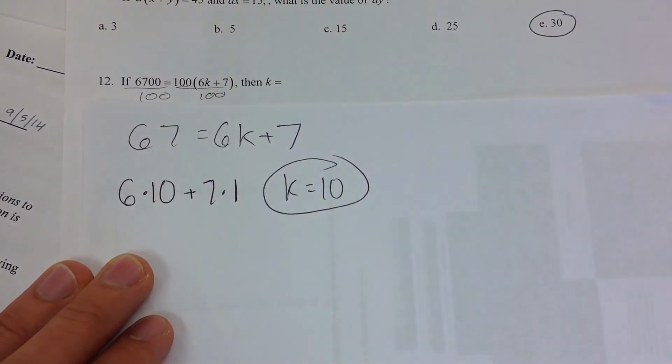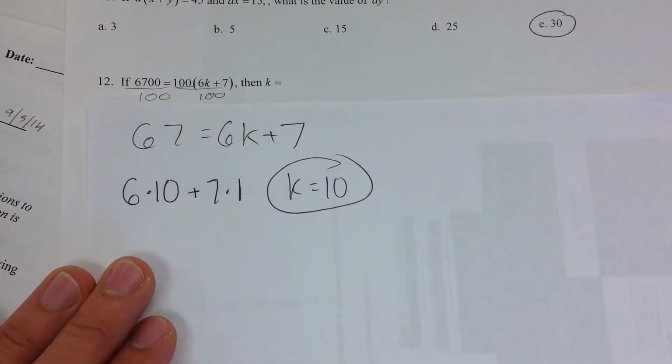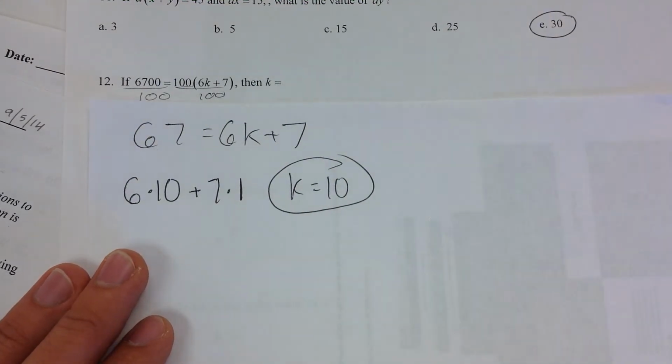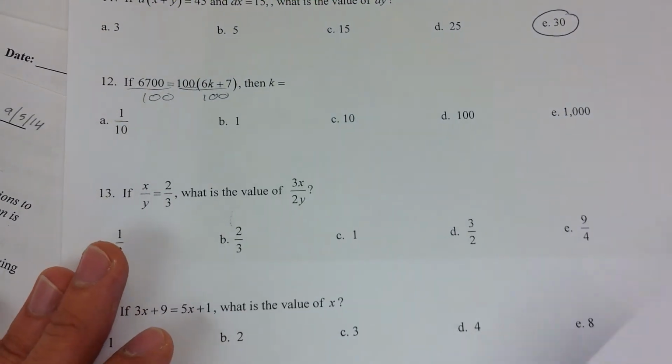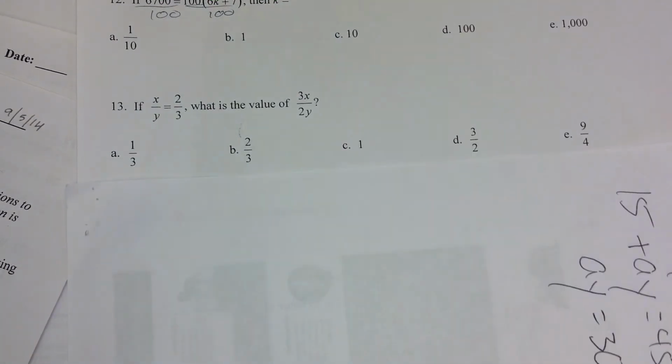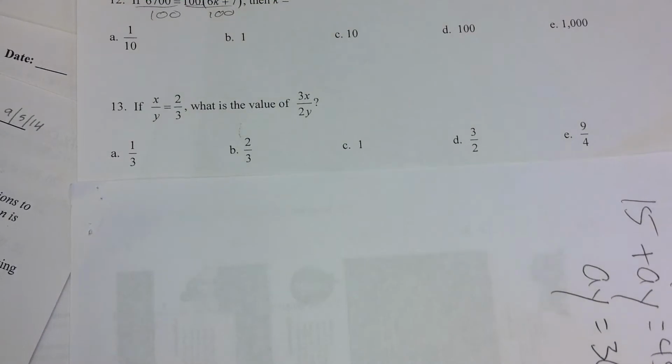So do your best to use your reasoning ability as opposed to just straight up algebraic solution. But if that's all you've got when you're taking the test, then go with what you've got. We do the best that we can in any given moment. Okay. Next, Alexandra.